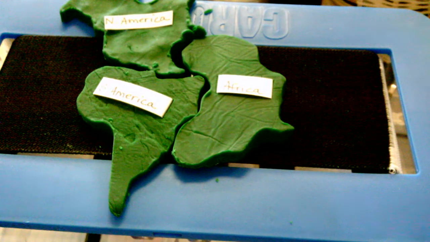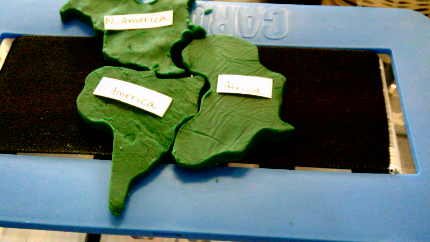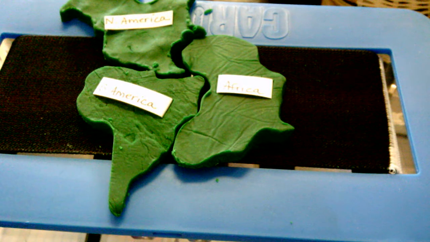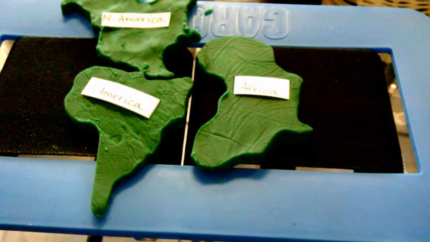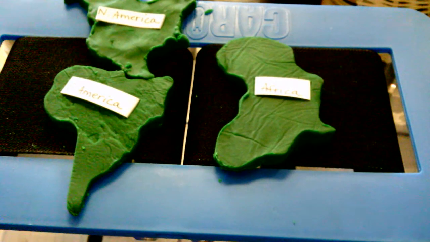Record your answers for question 13. So the next question we're going to look at is step number 14. It says, watch as your teacher slowly turns the knob so that the continents move away from one another. When the 2 continents are about 8 centimeters apart, that represents their current positions. Their movement from 0 to 8 centimeters apart represents millions of years. So let's see what's going to happen.